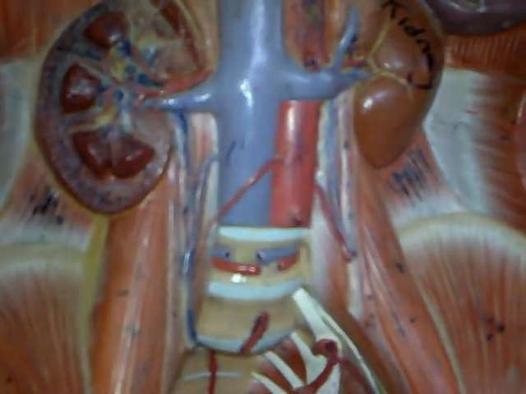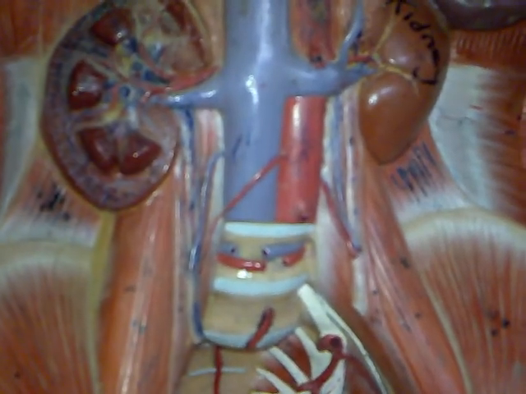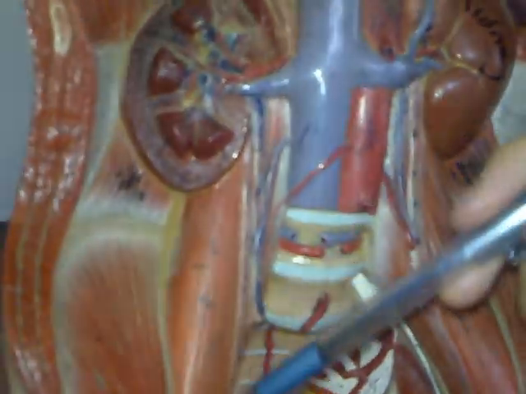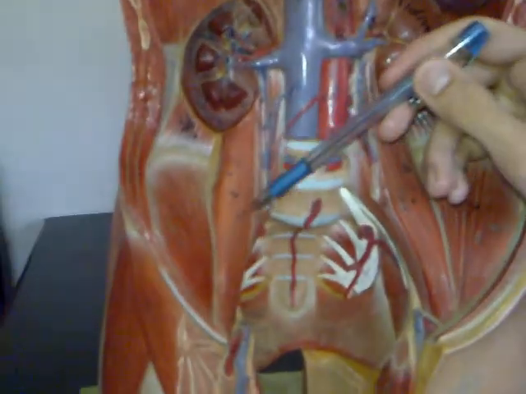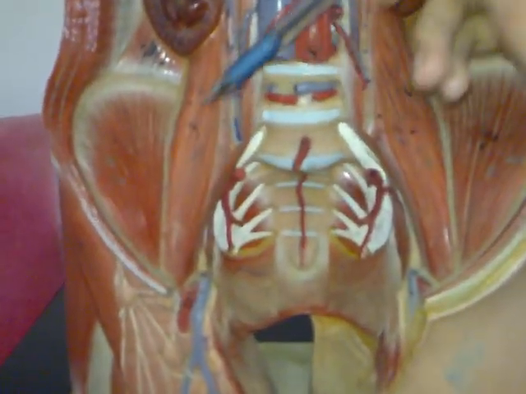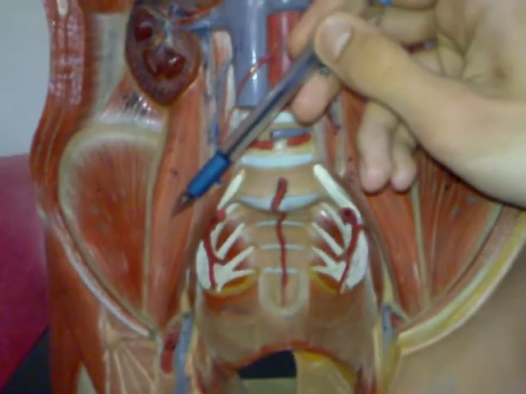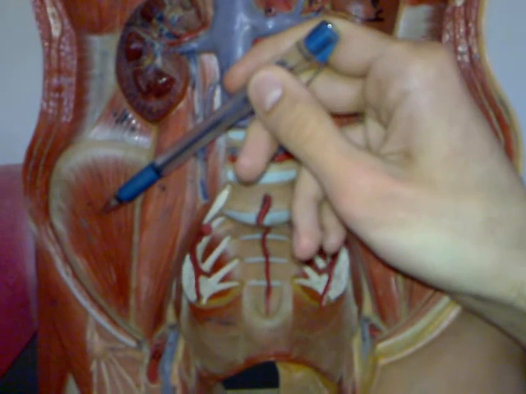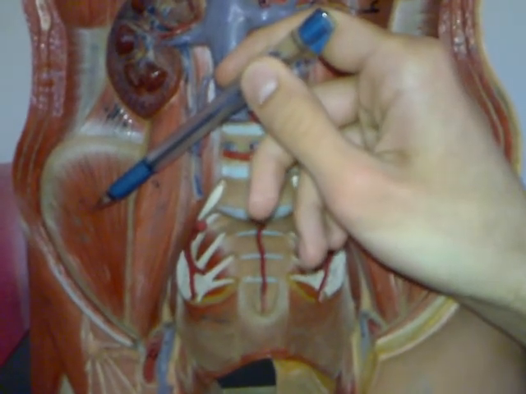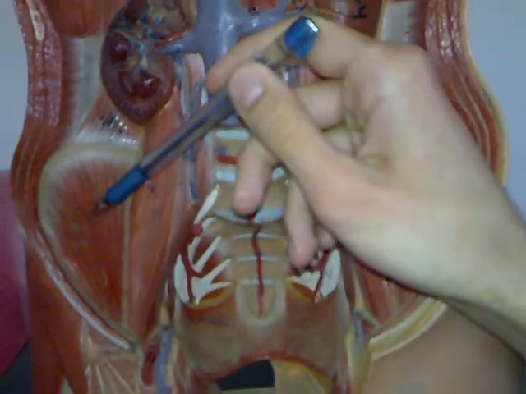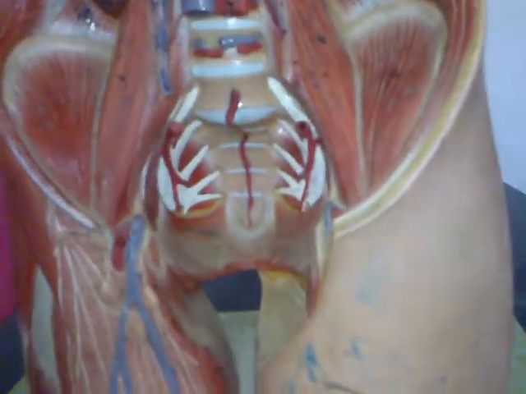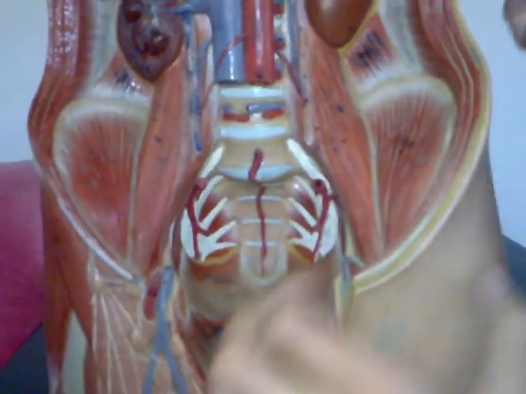Some other structures that we didn't take in this lecture, but as far as I can remember, this is the psoas muscle. Okay, this is also important, and it is supplied by the lumbar plexus. This is the iliacus muscle, and it's supplied by the femoral nerve, branch of the lumbar plexus. They are both going to the lesser trochanter, I believe. Yes, lesser trochanter of the femur.